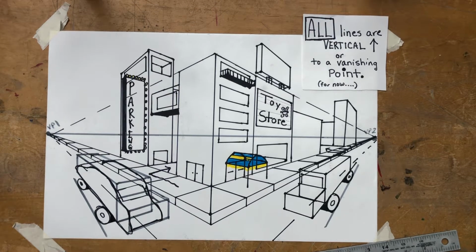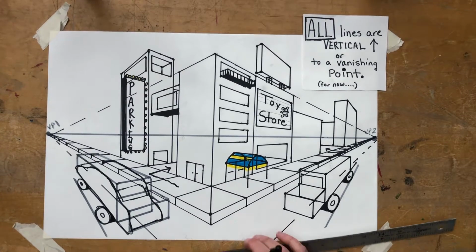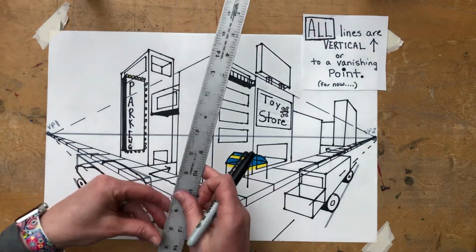Okay, the last thing I'm going to show you is just all of the extra miscellaneous stuff. You know, like how do you draw this? How do you draw that? And I can't go through everything because you have tons of ideas. But I can just give you some tips.